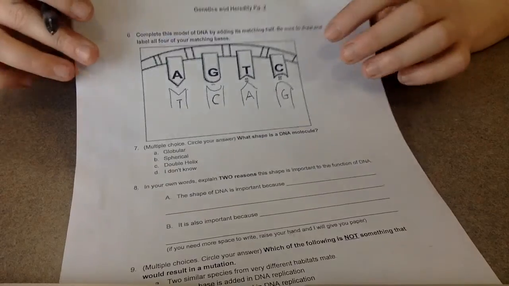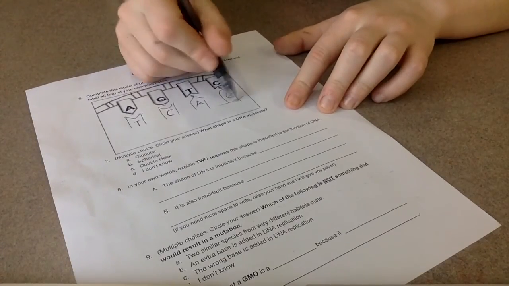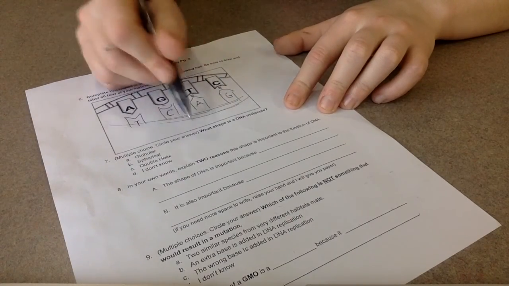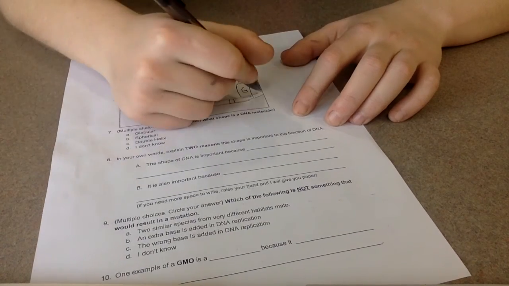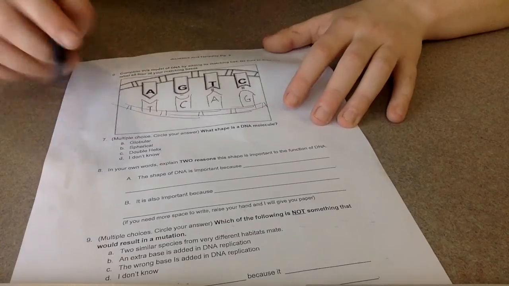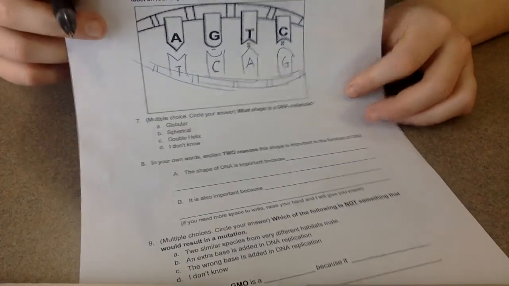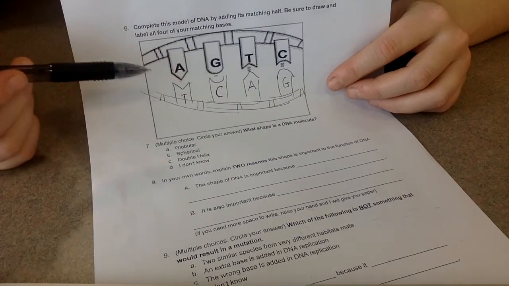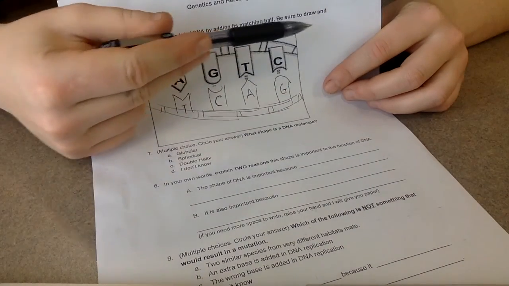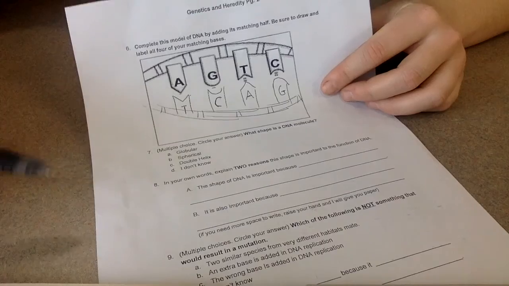We're still not quite done yet because we have to draw in the backbone, that sugar phosphate backbone. Just make it look like the top. I think when I give you the final quiz, I'm going to have the backbone already written there and just have you put in the bases. So yeah, we have to have both the shapes and the letters, because that is the draw and label part of this question.